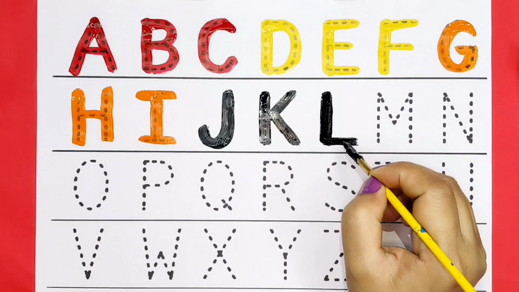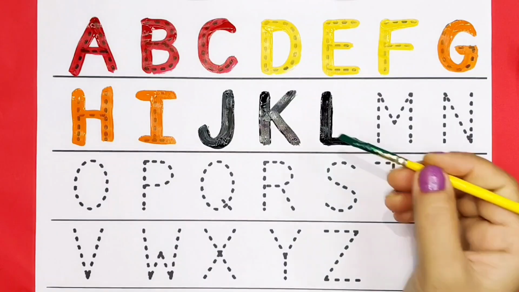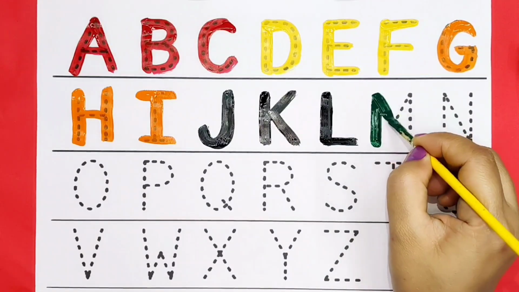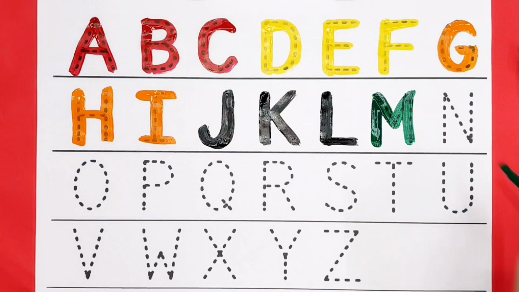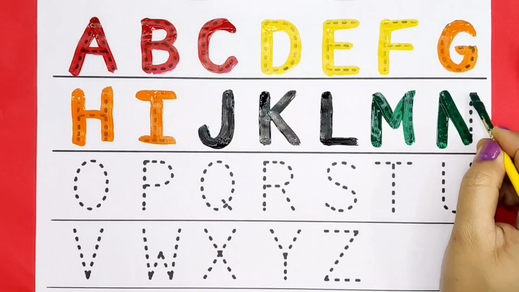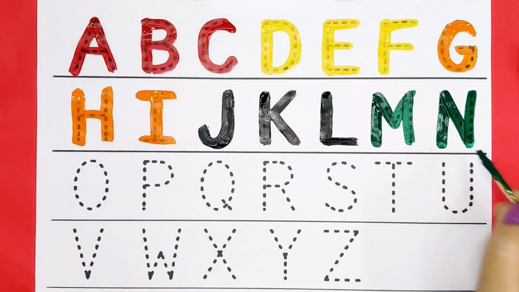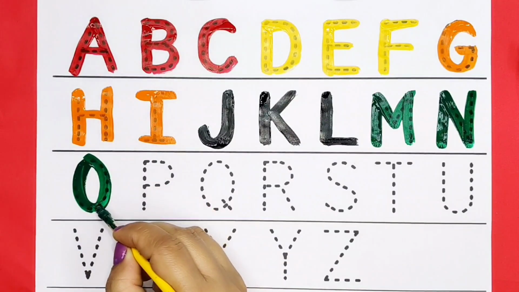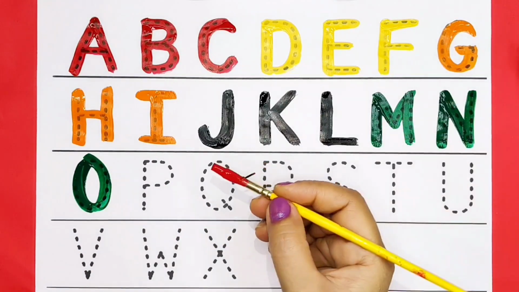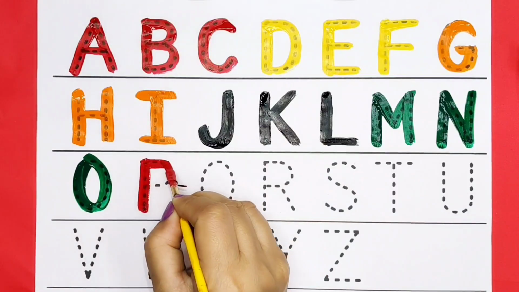L. L for lamp. Dark green color. M. M for milk. N. N for nail. O. O for orange. Red color.